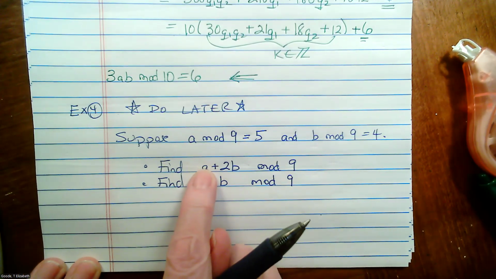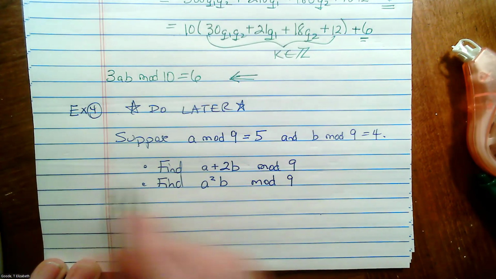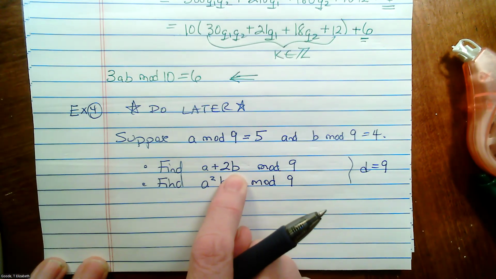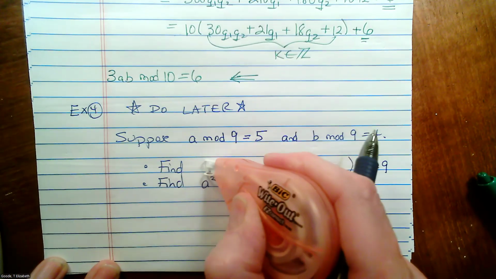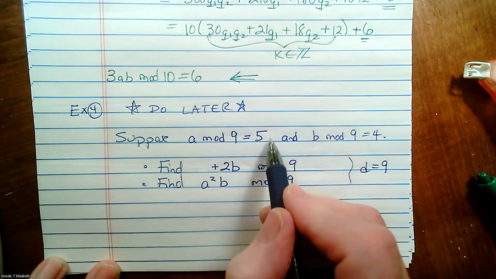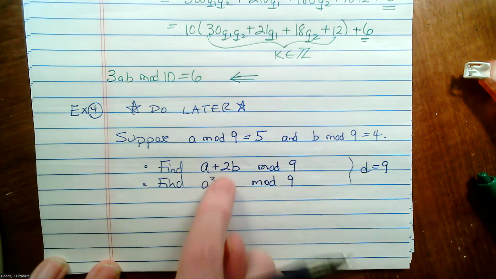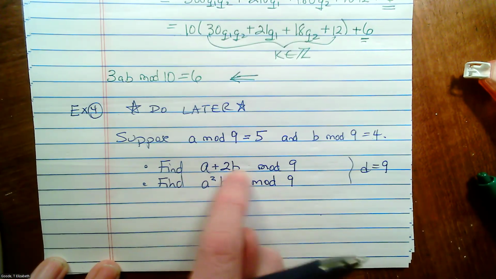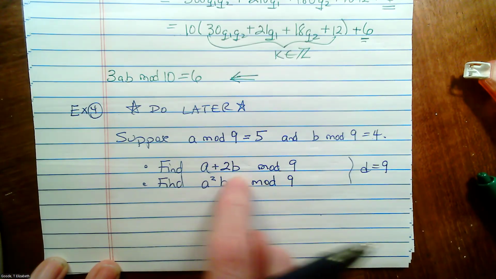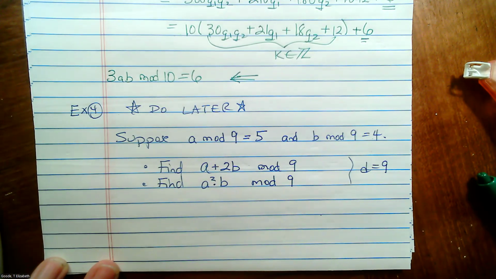So it's just a little bit different algebra. You're still going to plug in an equation for A, but it's going to be a mod 9 equation because D is 9. You're going to plug in an equation for B. It's going to have a 9 in it, like 9Q2 plus, I don't know what, 4. And then you add the equation, you double the equation for B. Basically, you just go through the algebra and figure out what this is and reduce it mod 9. And you can do the same thing for A squared times B.